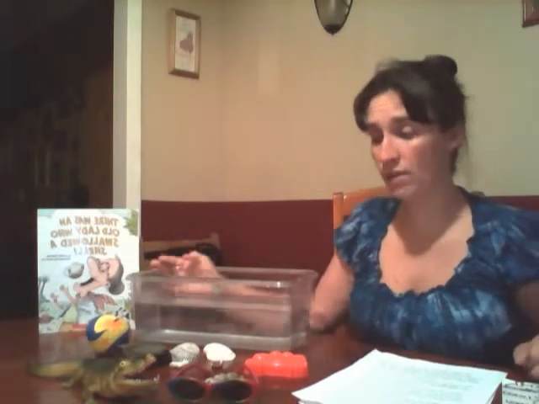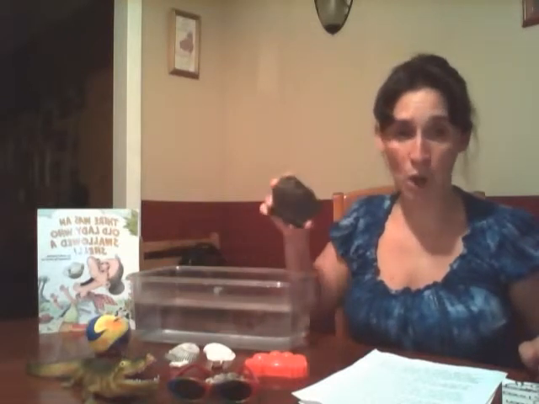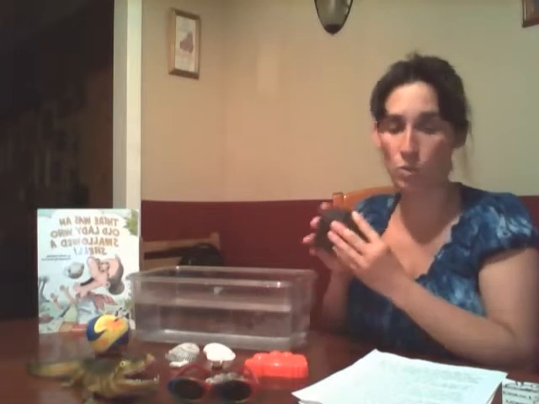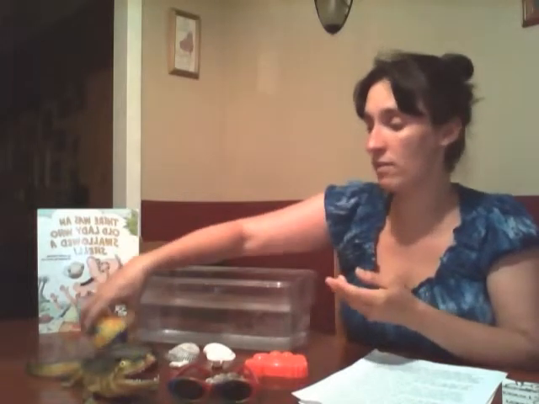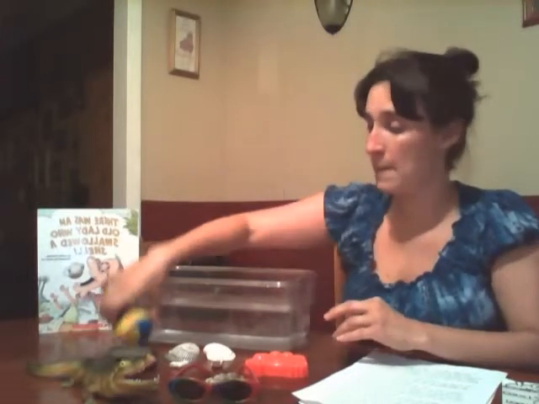I'm going to talk to them about mass and volume. I'm going to show them, for instance, a rock has a large amount of mass and a large amount of volume, therefore it is heavy. So I will ask them, do they think that this will sink or do they think that this will float? Then, in comparison, I will show them a ball. The ball is pretty large and has a lot of volume, but the mass is very small. It does not have a lot of mass. It's very light. So do you think this will sink or float?